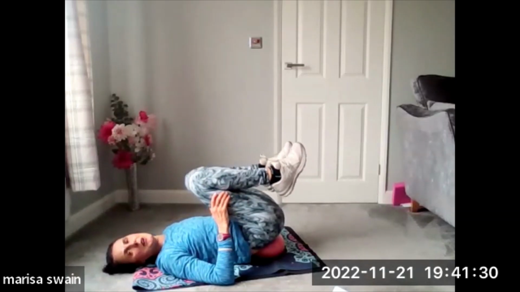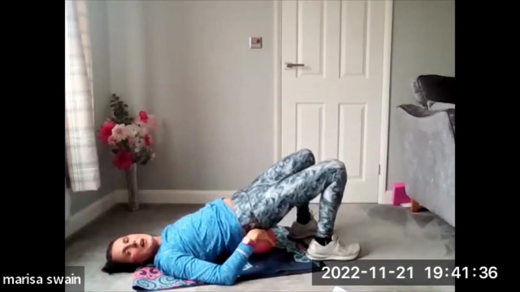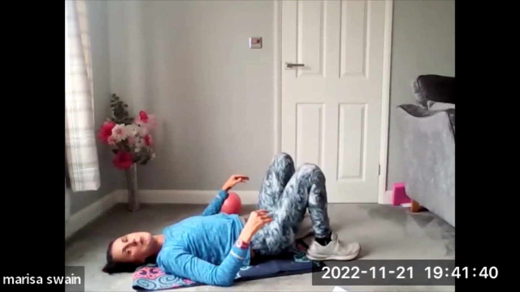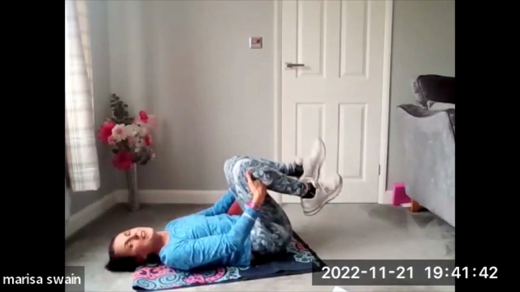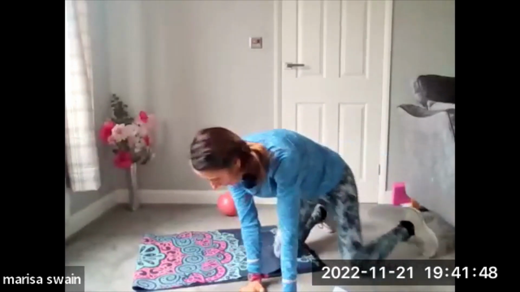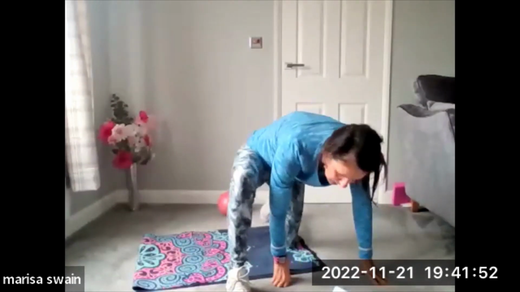Much nicer like this. We can relax. Taking the legs down. Come away, lift away from the ball, and then take the ball away from you. We're going to come up into a nice seated position. Taking your head and your neck, shoulders, lift up, coming onto your knees, and you're going to bring your left leg forward, and your right leg is down.